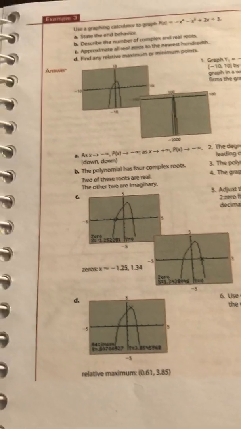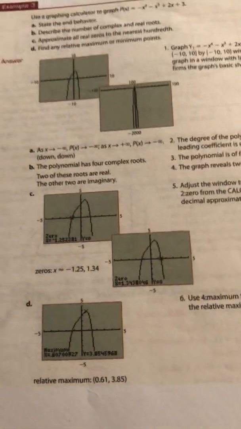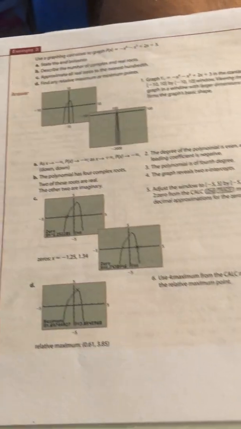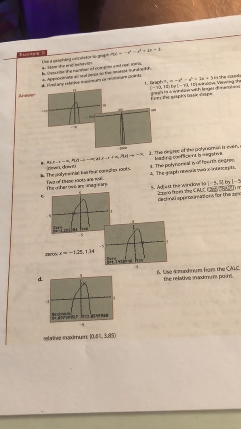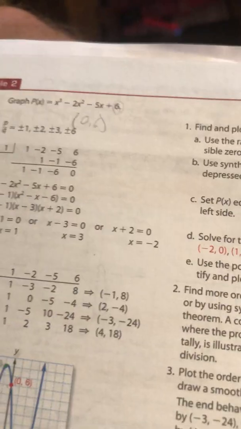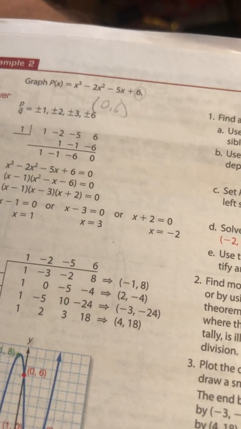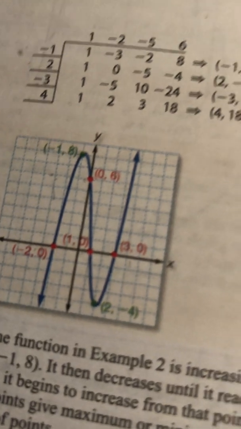No big deal. But this is how you're going to use your calculator. If you guys have any questions, again, feel free to ask me. I'm going to post another link. Mess around with your graphing calculator, because it can definitely be a lifesaver. If you want to put example 2 into your calculator and graph it, it should look exactly like this. So just mess around with it and get a good feel for it.